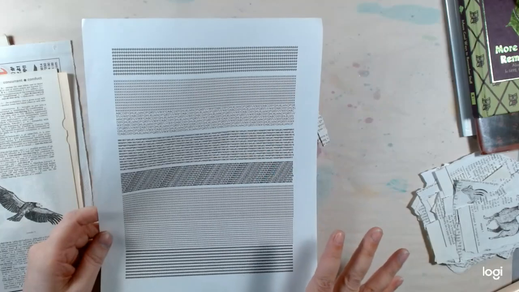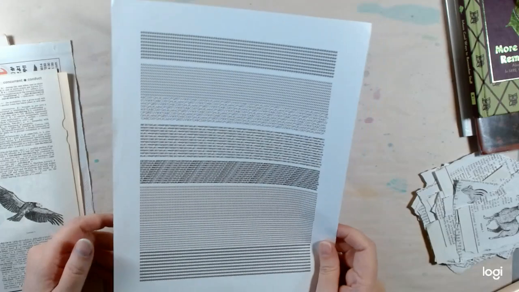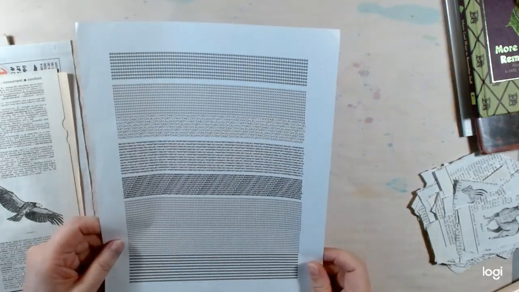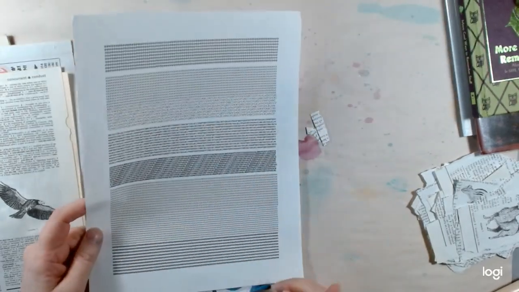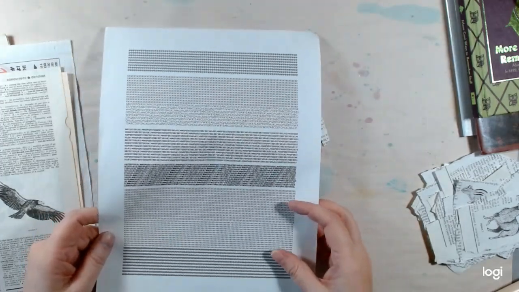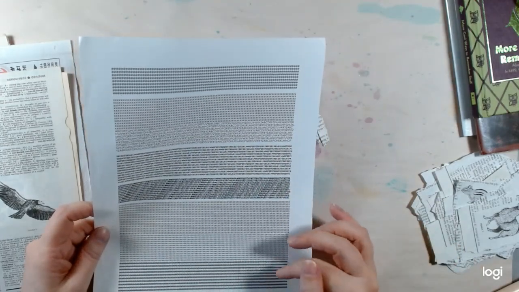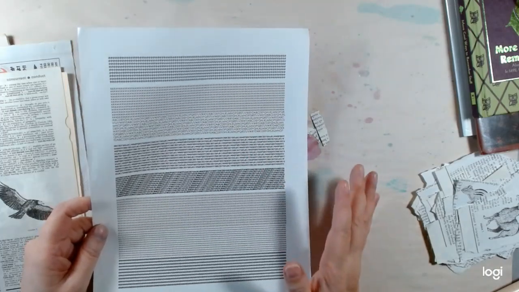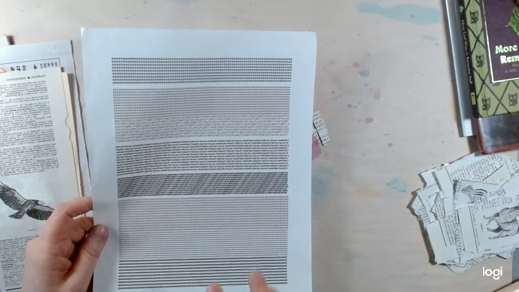You can type anything you want, random letters or the alphabet or whatever, and use up the whole paper, print that out on regular copy paper, and then you have text that you can use. You can try different fonts, you can try different size characters, so you can have a large variety of text in that way, and you don't have to destroy any books to get it. So it is a really good way.